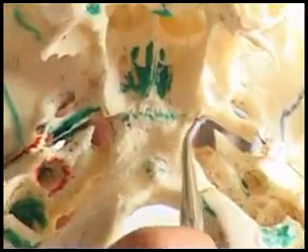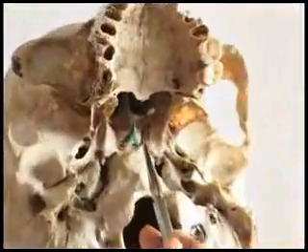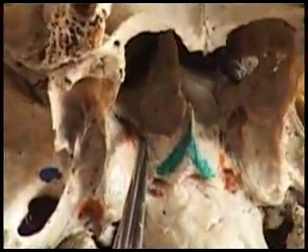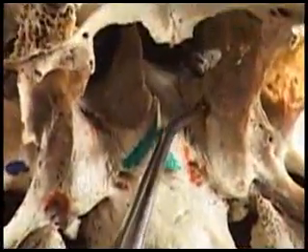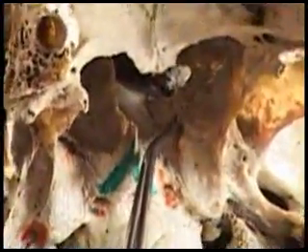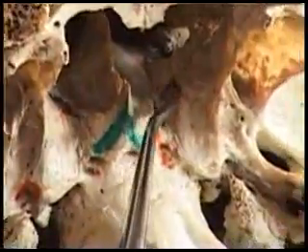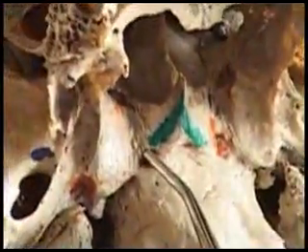Also seen is the palatino-vaginal canal, which is not often seen, and it gives passage to the pharyngeal branch of the pterygopalatine ganglion. Sometimes another canal is also seen, which is known as the vomerovaginal canal.